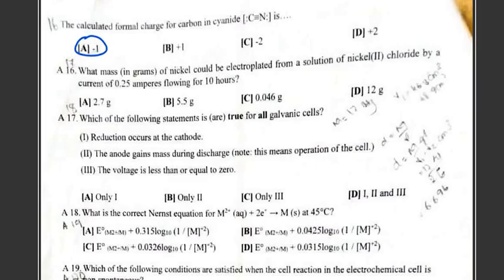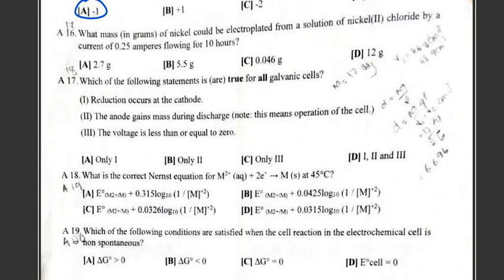Then number, okay, this is now 16 here. So okay, 17. There was a mismatch in the questions. This is supposed to be 17. Then they're saying, what mass in grams of nickel could be electroplated from a solution of nickel 2 chloride by a current of 0.25 amps flowing for 10 hours?